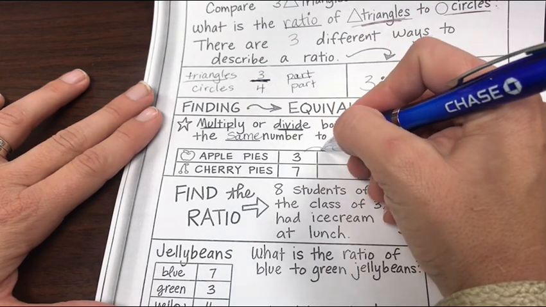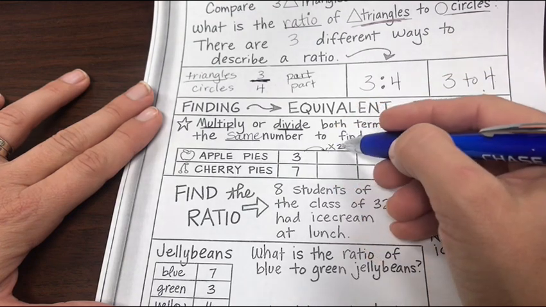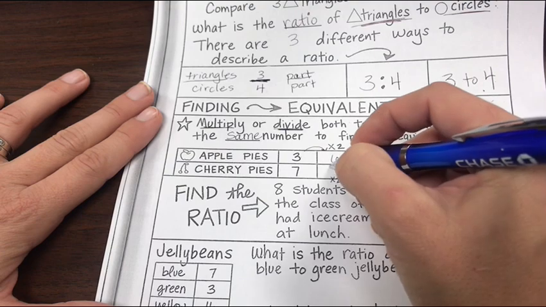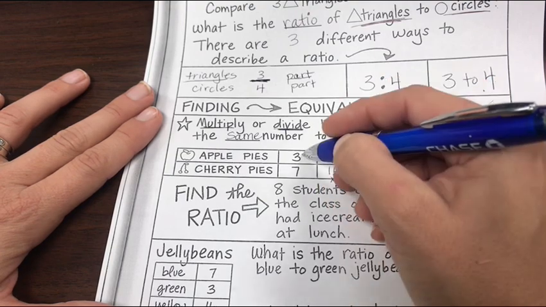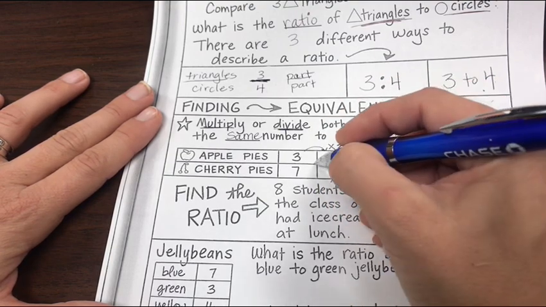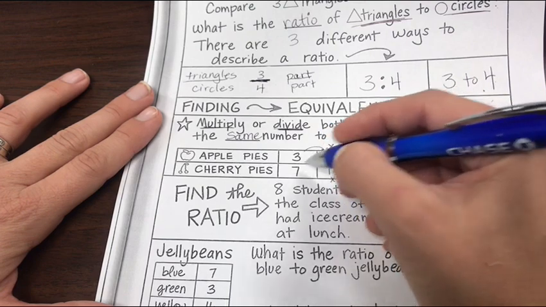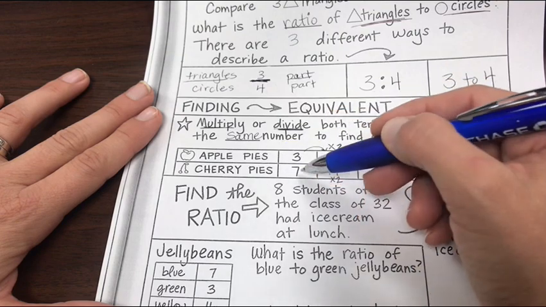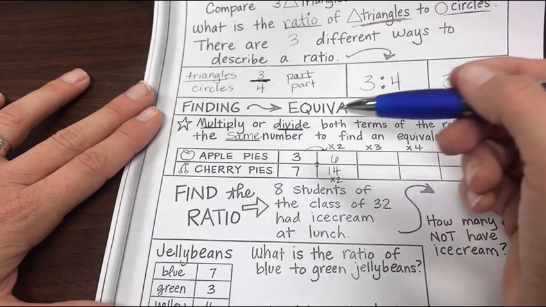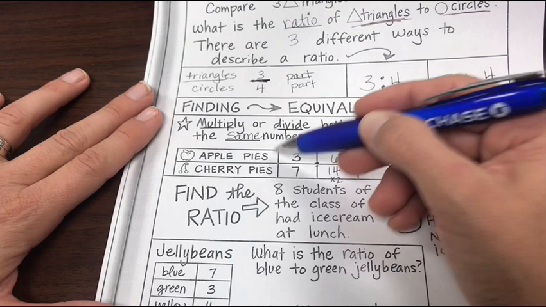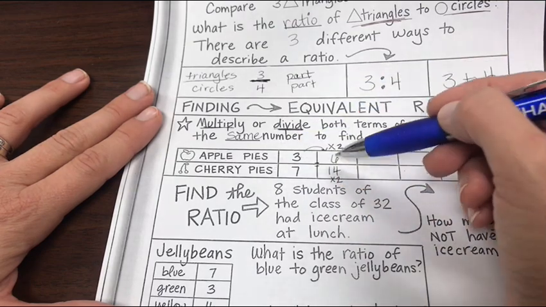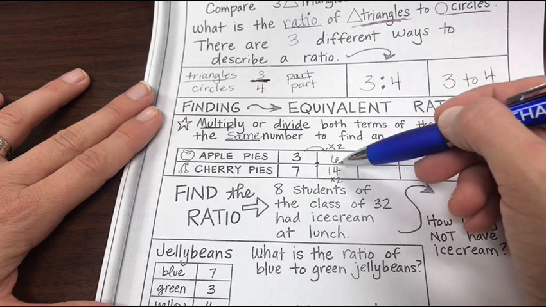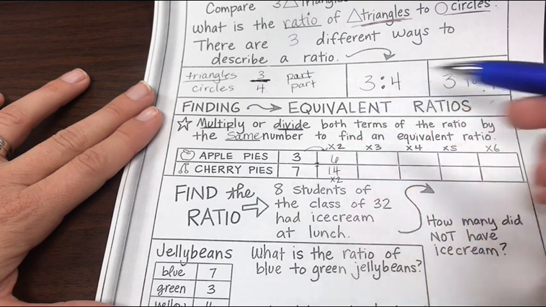So here they're saying, okay, say 3 times 2 is 6. So I better do that same times 2 to 7. So this is times 2, times 2. So these technically are equivalent ratios. If I had 3 apple pies to 7 cherry pies, and then the next group had 6 apple pies to 14 cherry pies, they have the same ratio of pies. If I simplified 6 to 14, I would get 3 to 7.